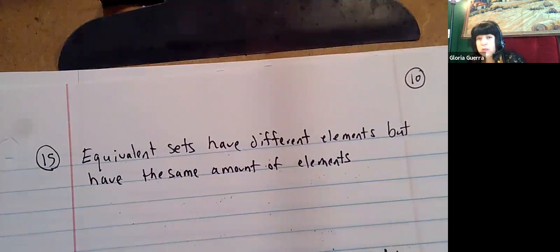I'm going to say also equivalent sets have different elements but have the same amount of elements.